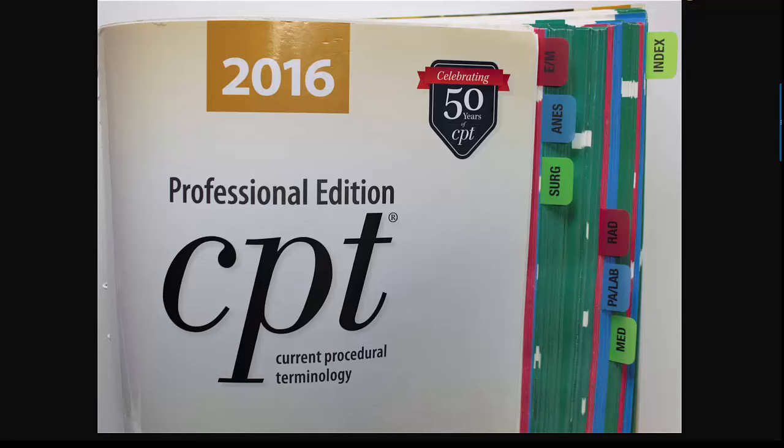The CPT codes are laid out into 6 main sections, and they are each color-coded. I sort of had to bend my book a little bit here to show them to you. Starting with the front of the book, to the back is Evaluation and Management, or E&M, and it's in red. Anesthesia is in blue. Surgery is in green.